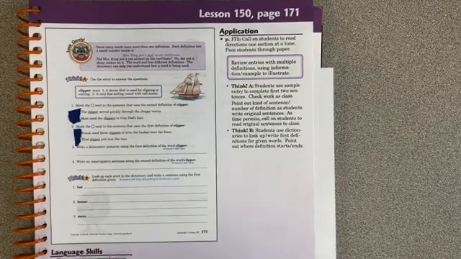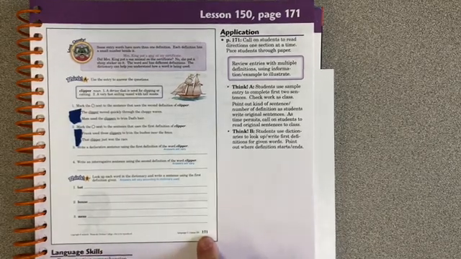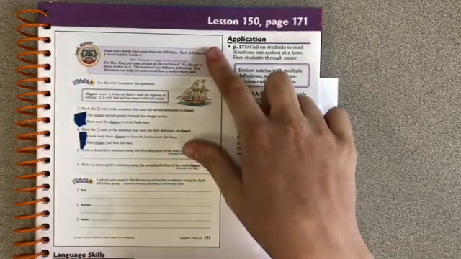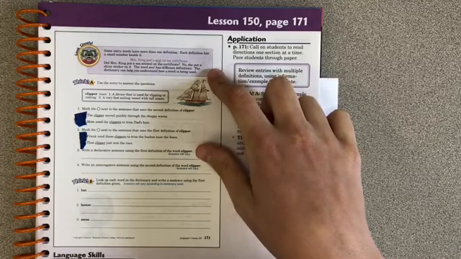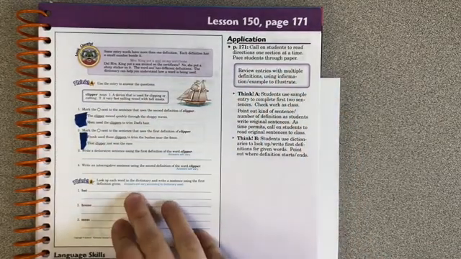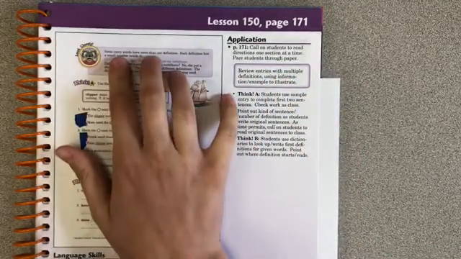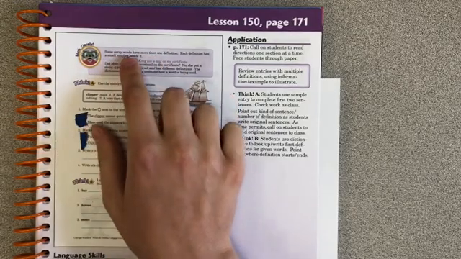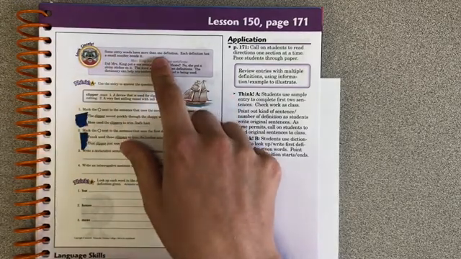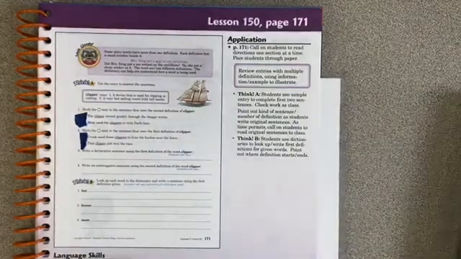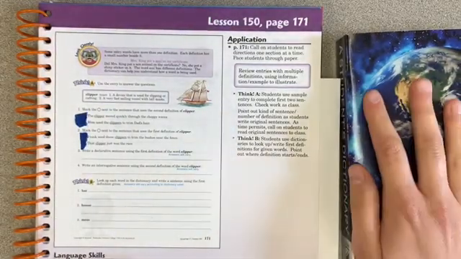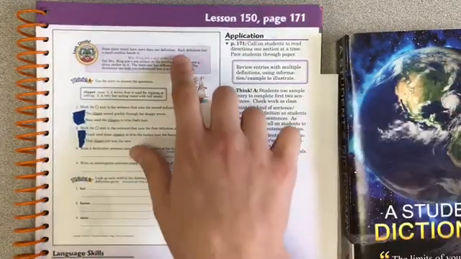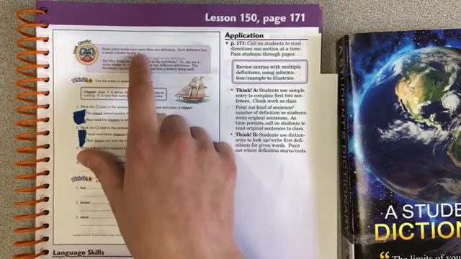on for today. And so it's page 171. And I'm going to go ahead and read this top part up here with you and then kind of talk through some of the work that you're supposed to be doing on this page. So the introduction up here says, some entry words have more than one definition. So when we're talking about a dictionary, some words in the dictionary have more than one definition. Each definition has a small number beside it.